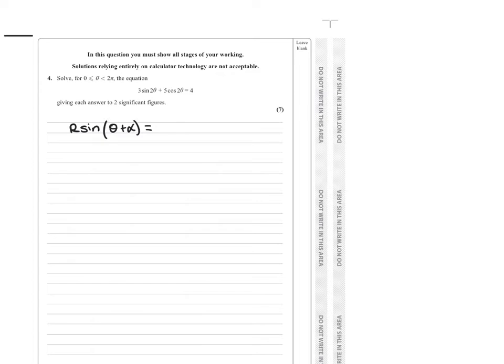So that means I'm going to have sine theta cos alpha plus cos theta sine alpha. Okay, so now what we need to do is, obviously, we need to equate coefficients.